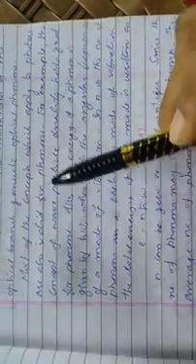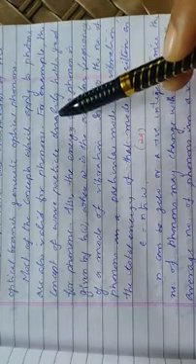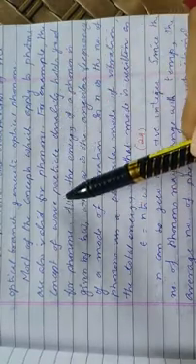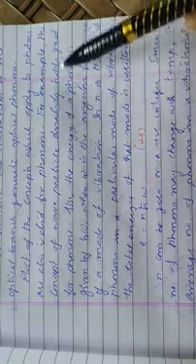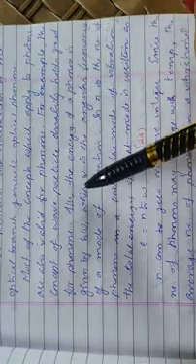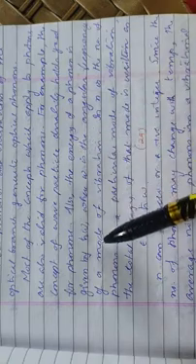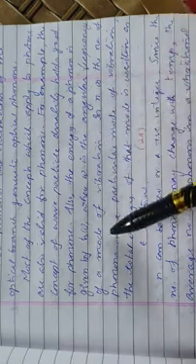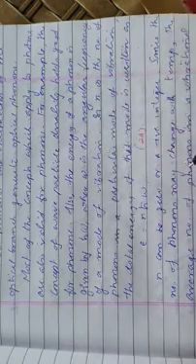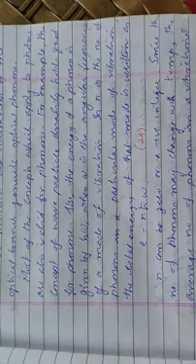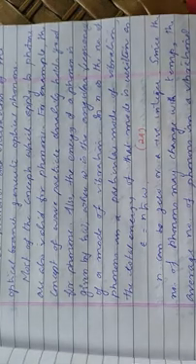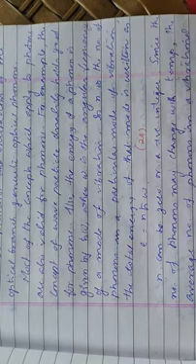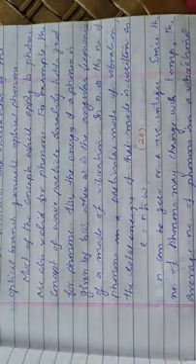Most of the concepts which apply to photons are also valid for phonons. For example, the concept of wave-particle duality holds good for phonons too. Also, the energy of a phonon is given by h cross omega, where omega is the angular frequency of a mode of vibration. So all the concepts which are applicable to photons can be applied to phonons also, including the wave-particle duality.